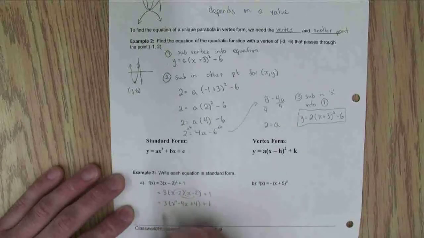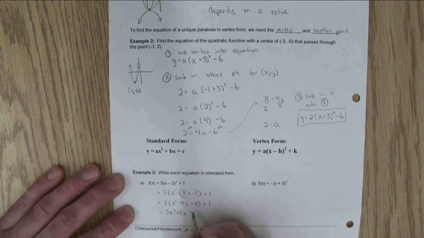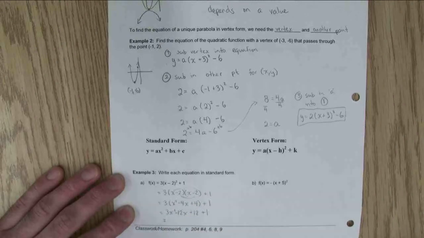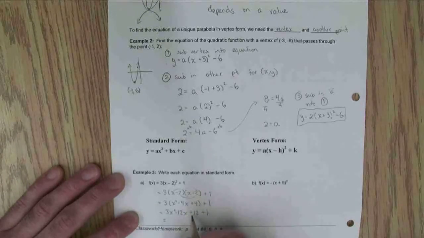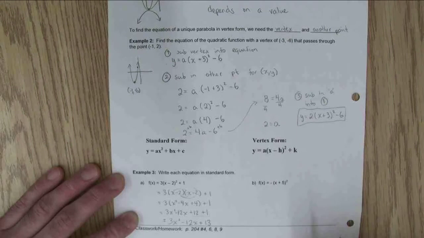Multiply this 3 into the bracket. That becomes 3x squared minus 12x plus 12. And then I have that plus 1. The last step is to collect my numbers. Notice I didn't multiply the 3 by the 1 because that wasn't in the bracket. Now I can collect up the like terms and get a final answer of 3x squared minus 12x plus 13. Now it's in standard form, which is sometimes useful.